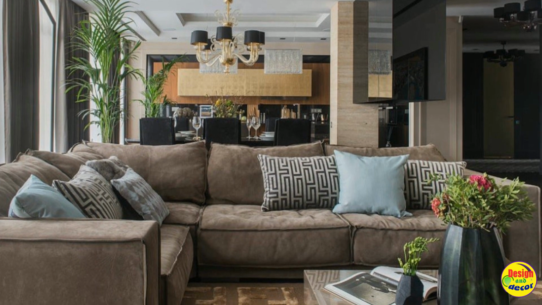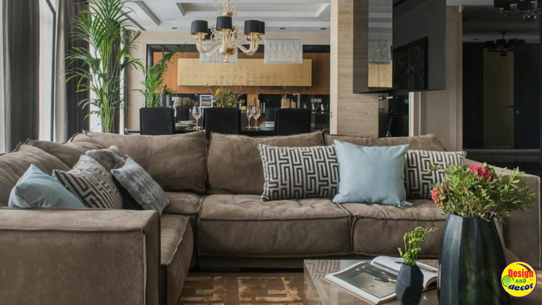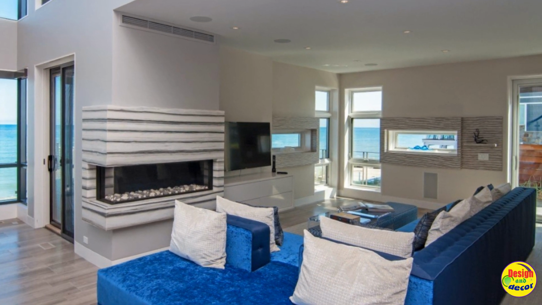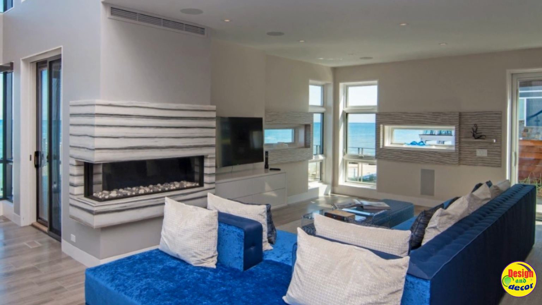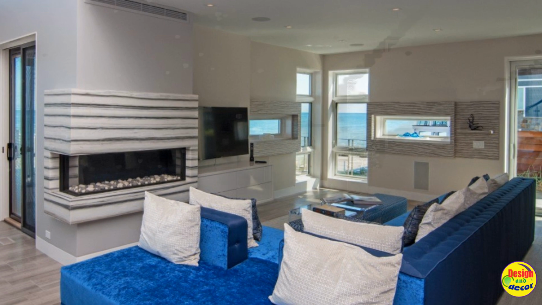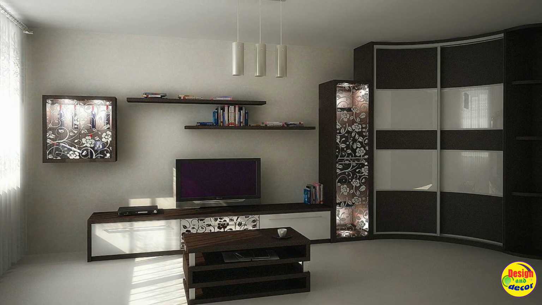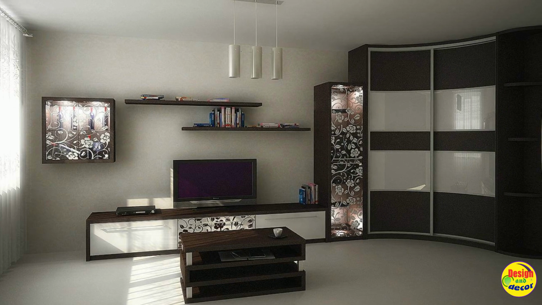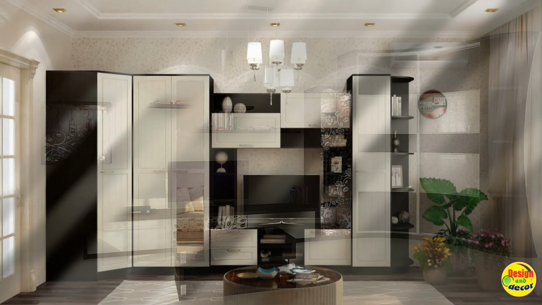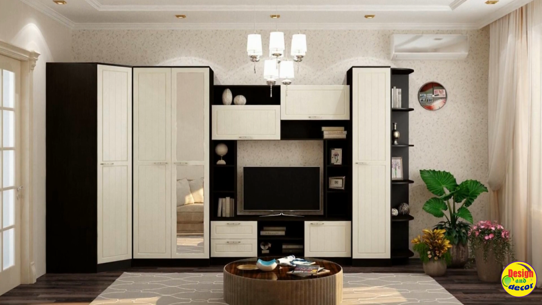Corner showcase in the interior of the living room. Another attractive and quite popular option for arranging a living room can be called such a type of furniture as a showcase or display cabinet. Such a model will definitely appeal to the hostesses, because by purchasing such a design, on the one hand, you have the opportunity to simultaneously store and show guests beautiful dishes, figurines and others.